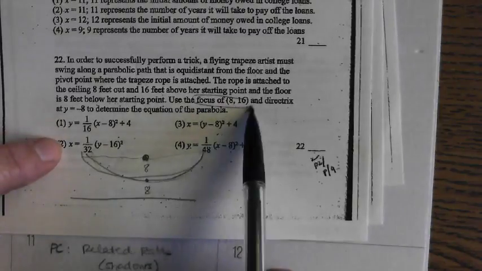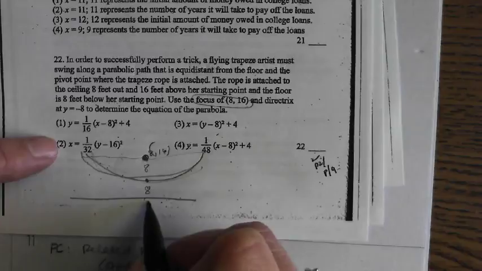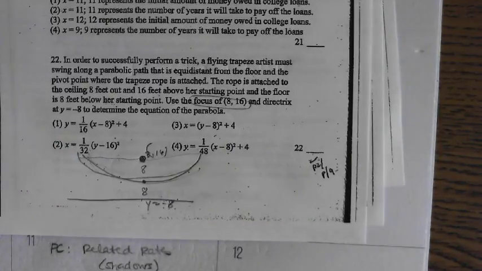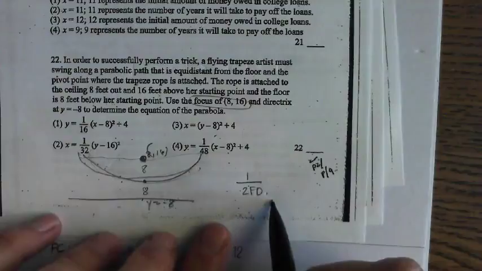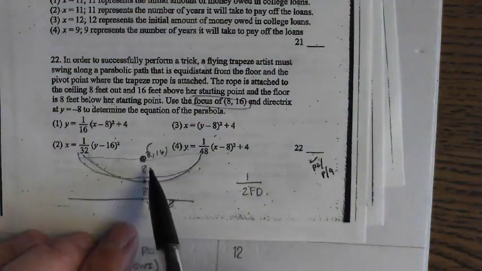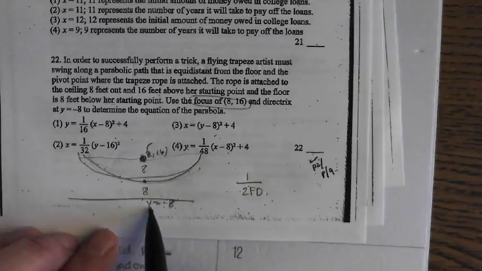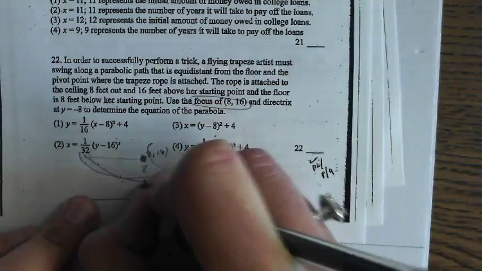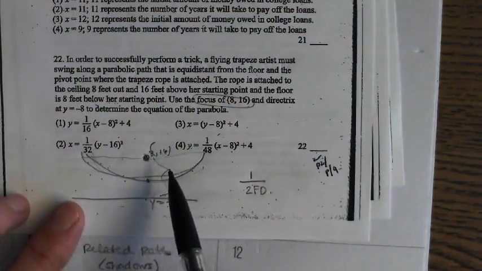The focus is (8, 16), and the directrix is y equals -8. We need to write the equation, which, if you know your formula, is 1 over 2 times the distance between the focus and directrix. So if this is the point (8, 16) and this is at y equals -8, how far is it between these?